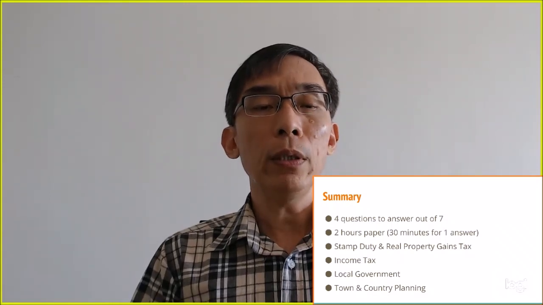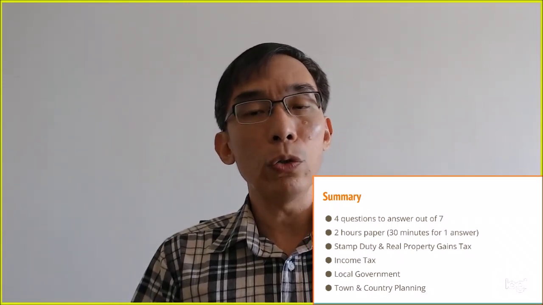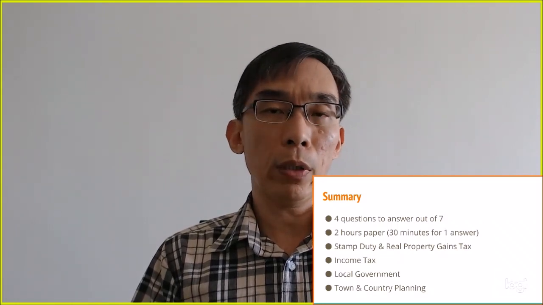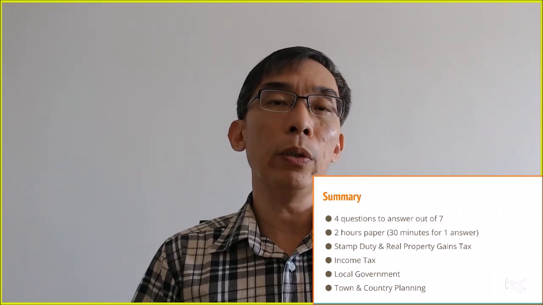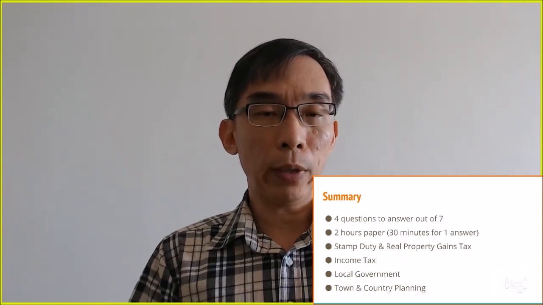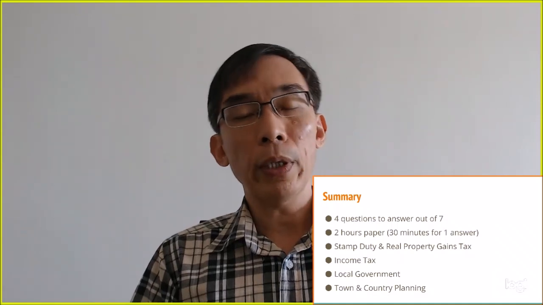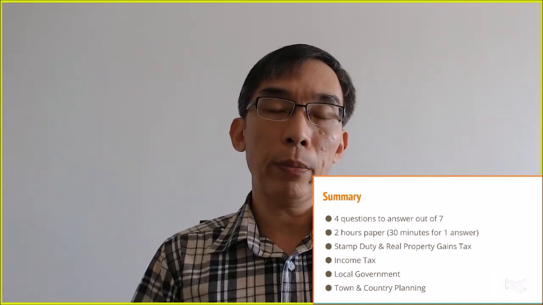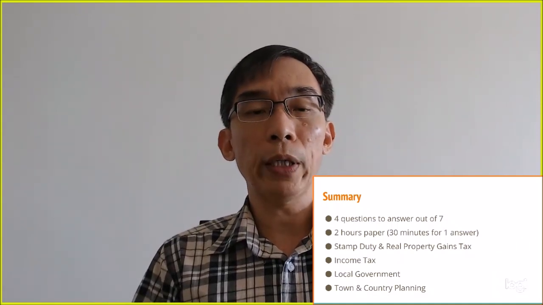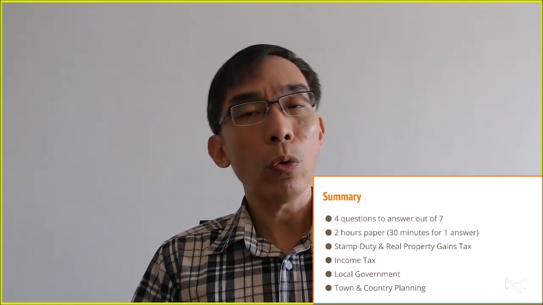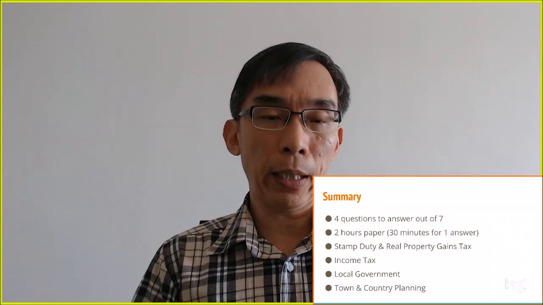So generally there are 4 questions that you can tackle. That is stamp duty and real property gain tax calculation question. So usually there will be 1 or 2 questions like this. So target 1. There will be 1 income tax question on rental, related to capital allowance or related to exemptions or relief for income tax. So that is also quite commonly asked and can be targeted.